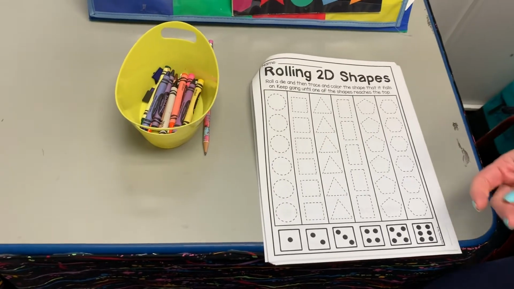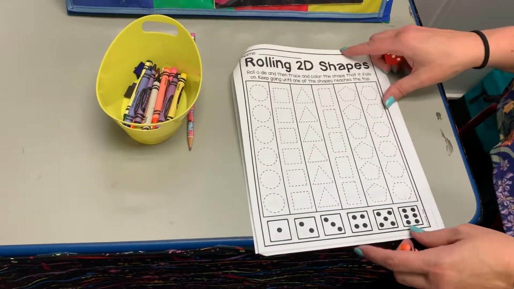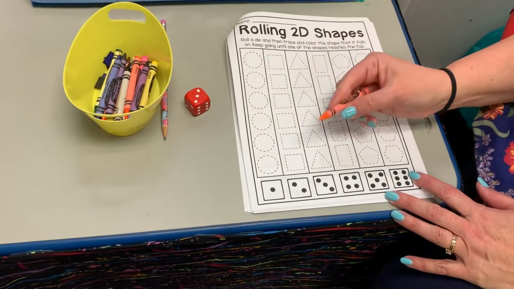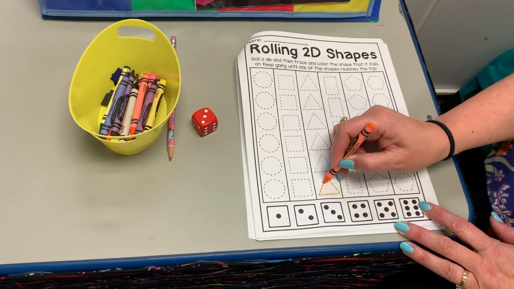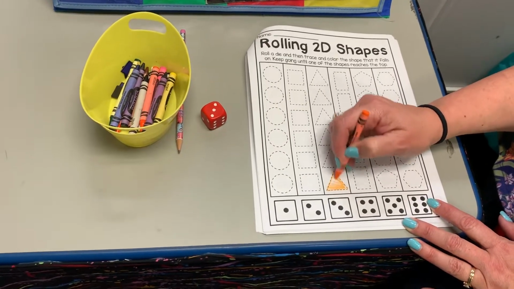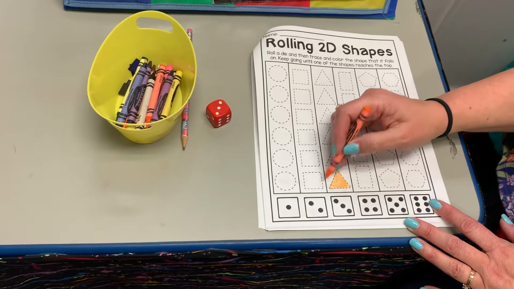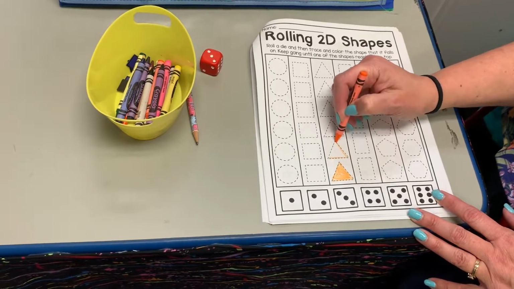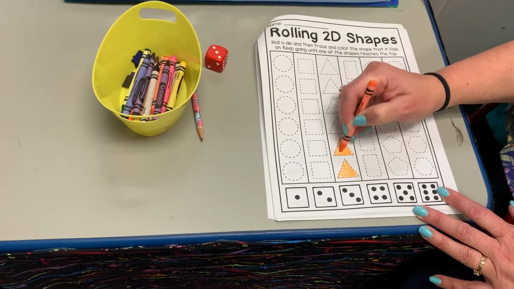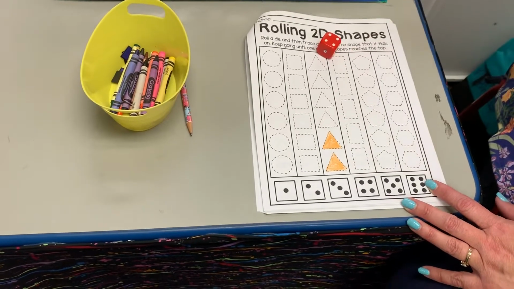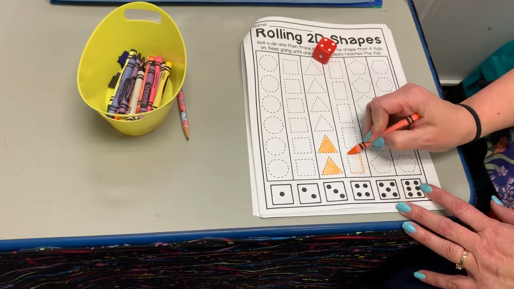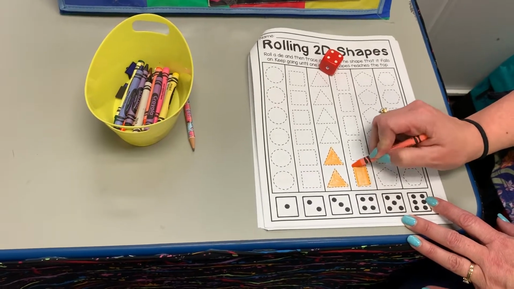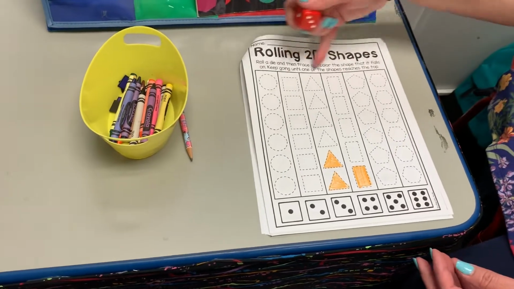And you're gonna keep doing this until one of the shapes reaches the top, kind of like when we do some of our games in class. So I'm rolling, I got a 3, so I'm gonna trace first and then color in my triangle. Make sure you say what the shapes are. You can even say it has 3 sides, 3 corners, 3 vertices. Roll again. Ooh, another 3. I'm gonna do one more and then I'll let you guys continue on. And a 4. This one is a rectangle. If you want to do a different color for each shape, you can do that. I just did my orange. All right, and you'll keep going until one of them gets to the top.